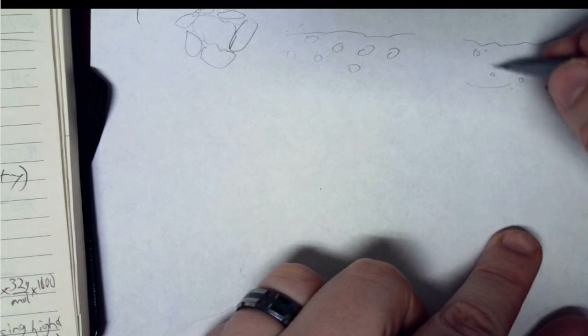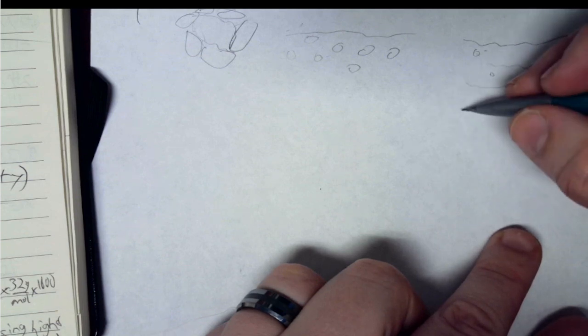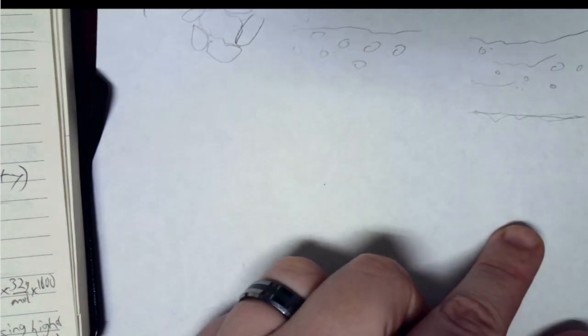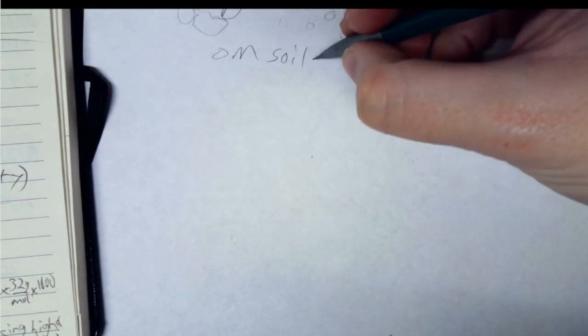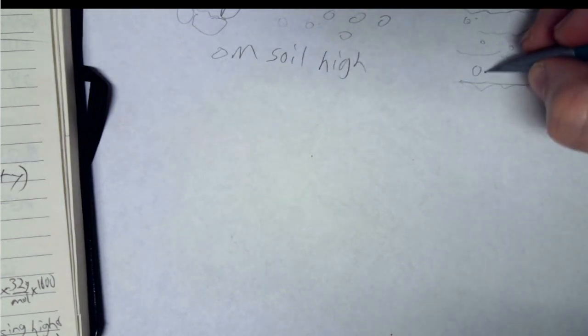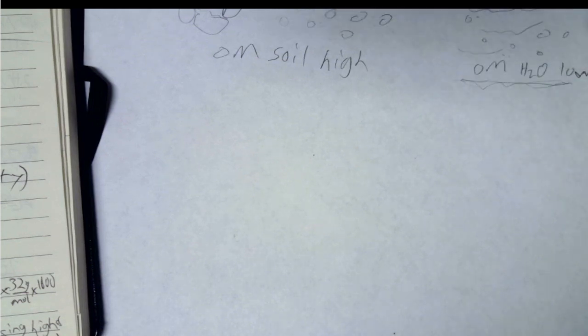What colloids are floating are going to be taken with the current. Colloids that are settled are going to have very low interaction. So the basic idea is that the organic matter in soil is high. Organic matter in water, low. And so we can't really look at the organic to water ratio.